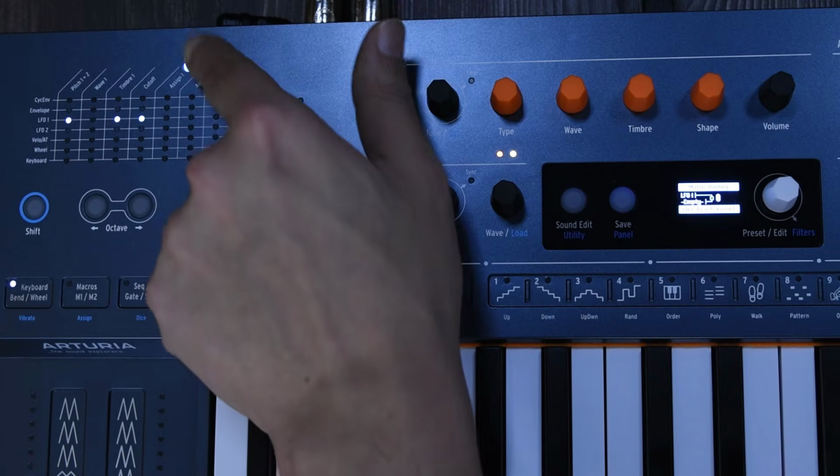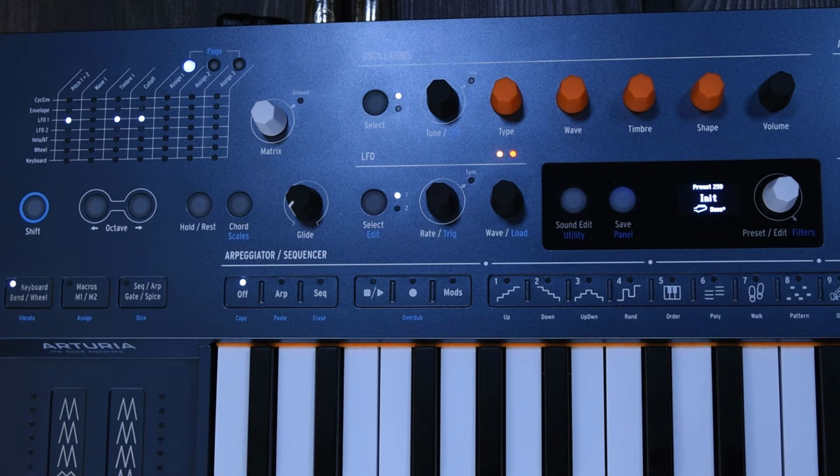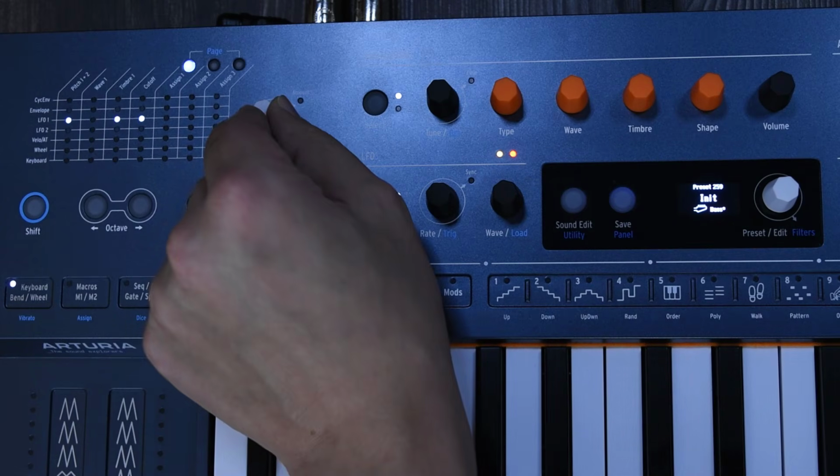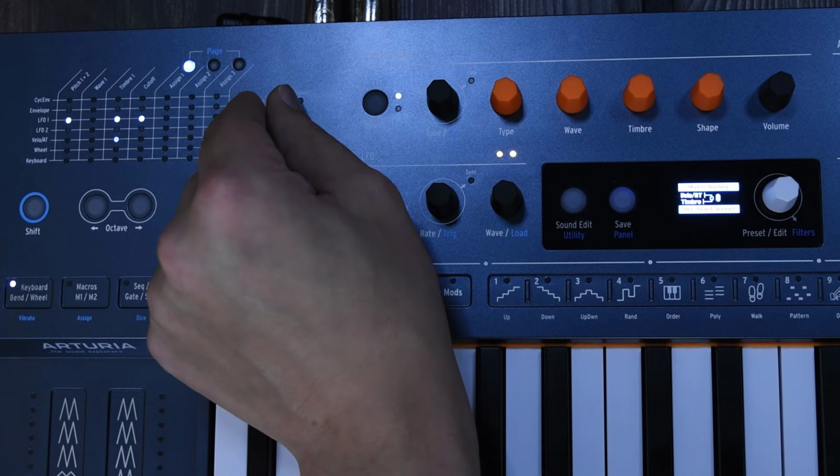So now remember that the assign number 1 was the LFO 1 amount, or AM for amplitude. I don't really know. Could be amount or amplitude. So right now what I could do is control that destination, or the LFO amount or amplitude, with something.